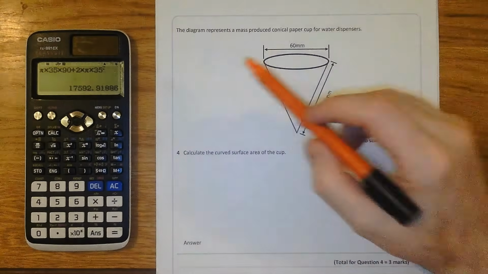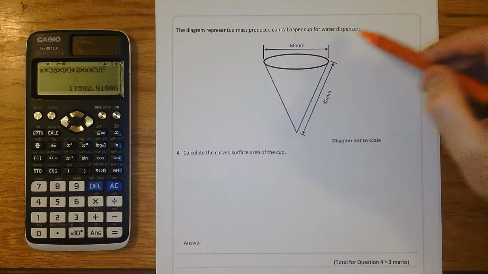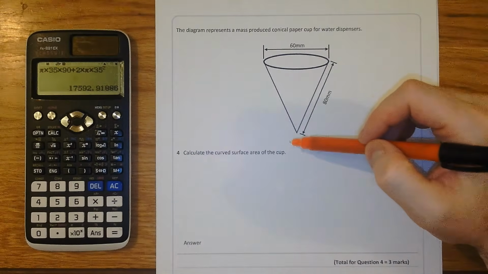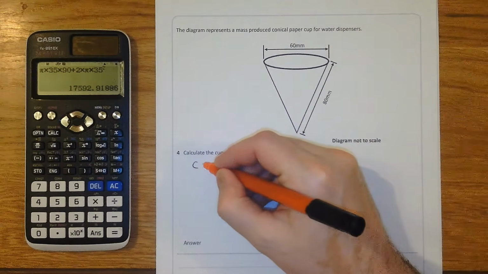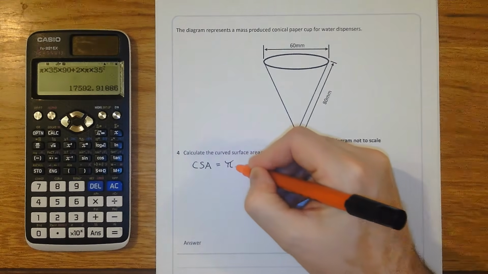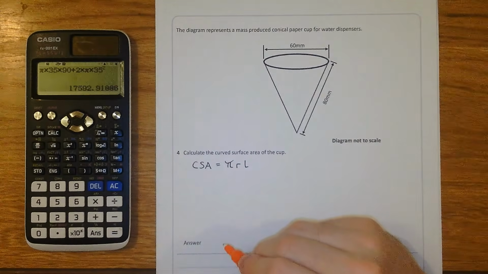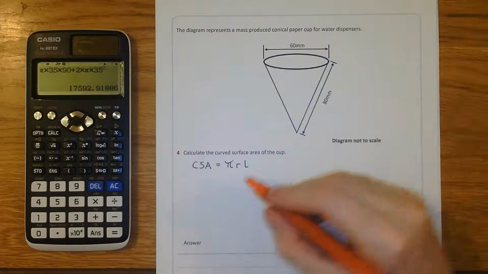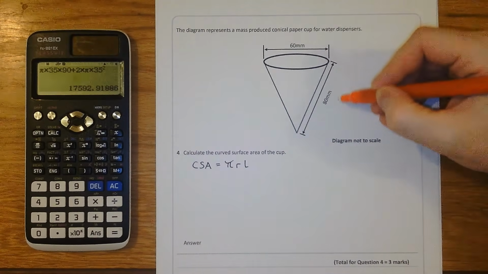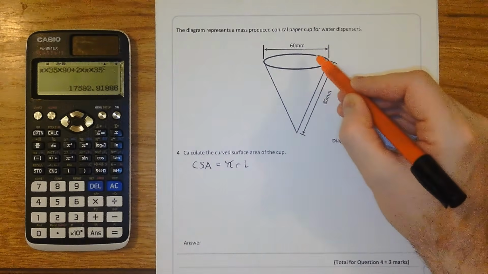Question 4. The diagram represents a mass-produced conical paper cup for water dispensers. Calculate the curved surface area of the cup. Now, the curved surface area of a cone is given by the formula pi r L. That's radius times the slope length. Let's check that those are what we've got. This is indeed the slope length rather than the perpendicular height, so that's useful. But this is the diameter rather than the radius.